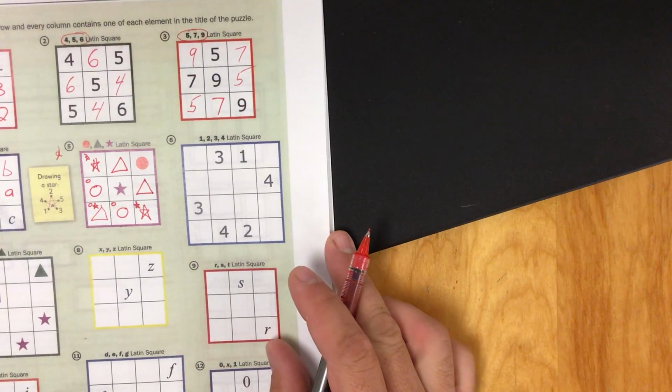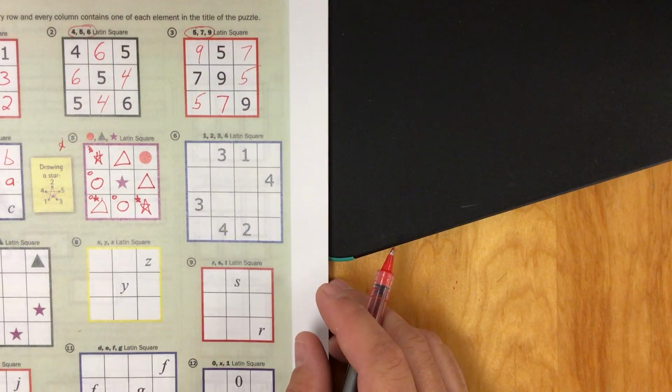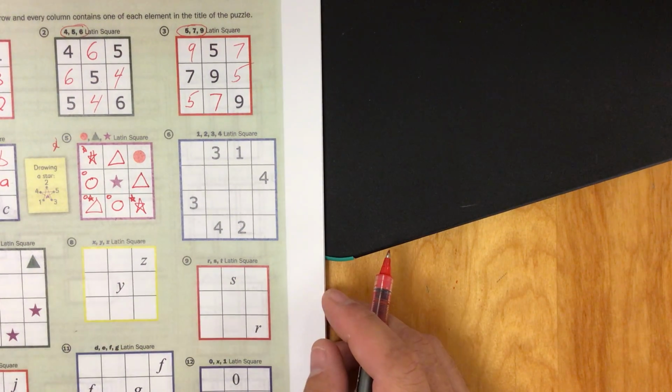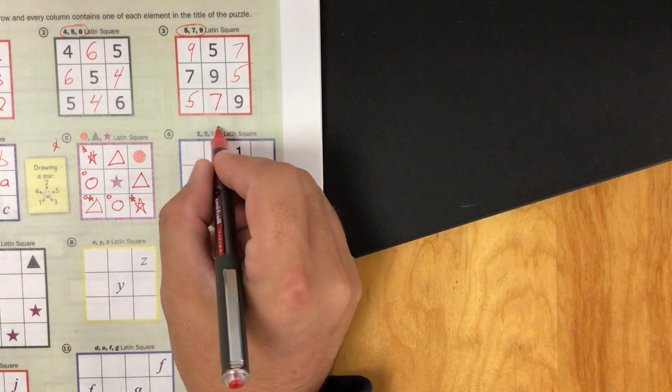Next one, a little bigger one. This is a 1, 2, 3, 4, so it's a 4 by 4.